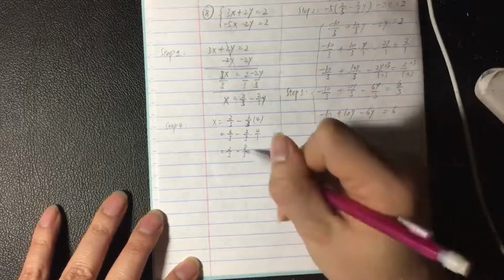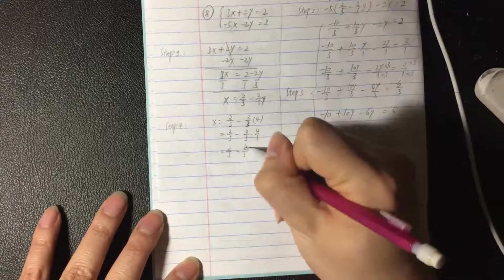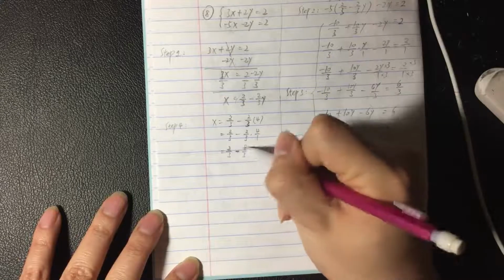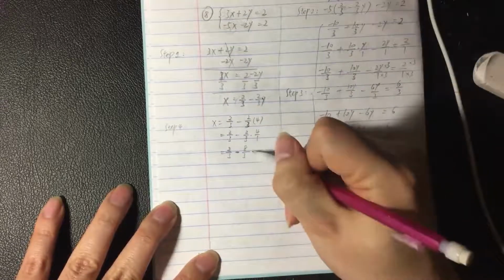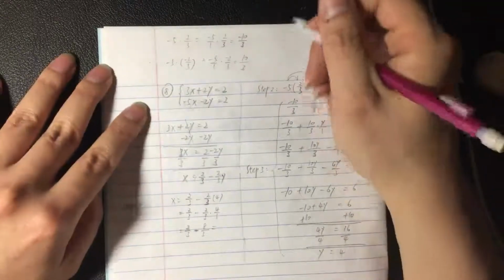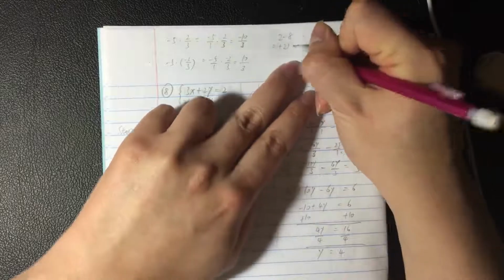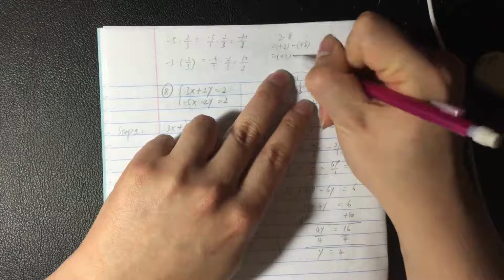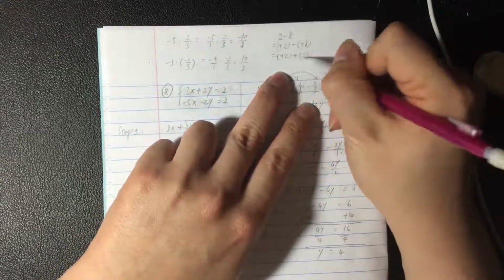If they have the same denominator, I keep the denominator the same and subtract the numerators. Positive 2 minus 8. What's 2 minus 8? 2 minus 8 can be rewritten as positive 2 minus positive 8. Convert subtraction to addition and change the sign of the second number: positive 2 plus negative 8.